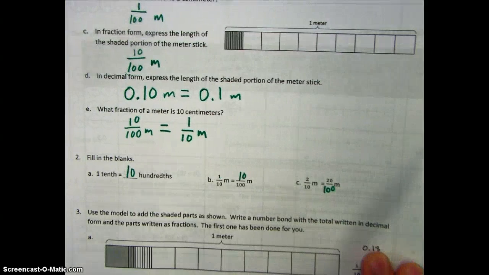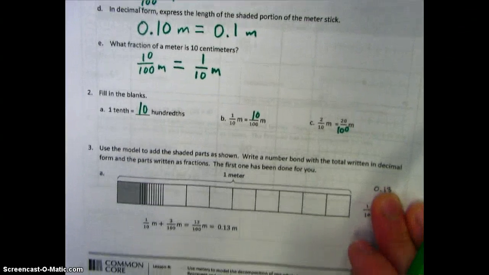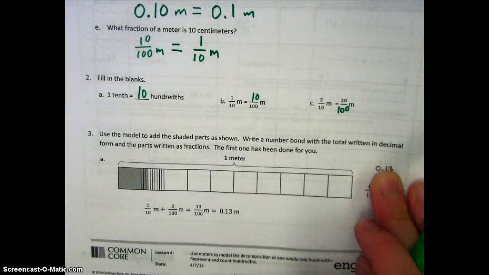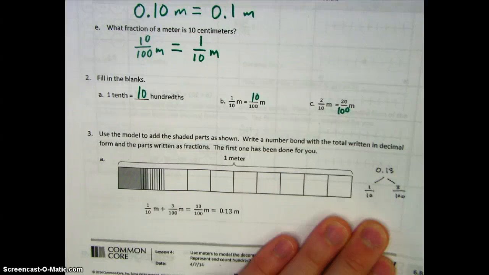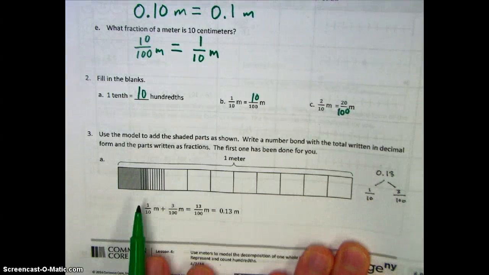Okay. All right, now moving on to question 3. We're going to use the model to add the shaded parts as shown. And we're going to write a number bond with the total written in decimal form and the parts written as fractions. And the first one has been done for you. So let's take a look at what this looks like.